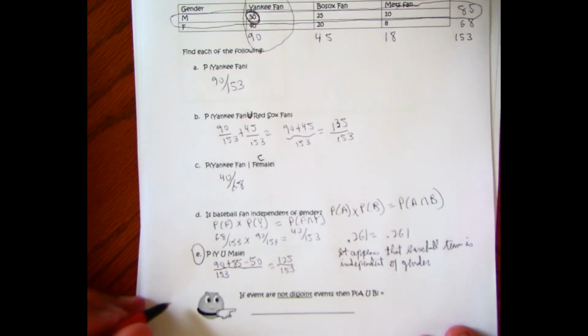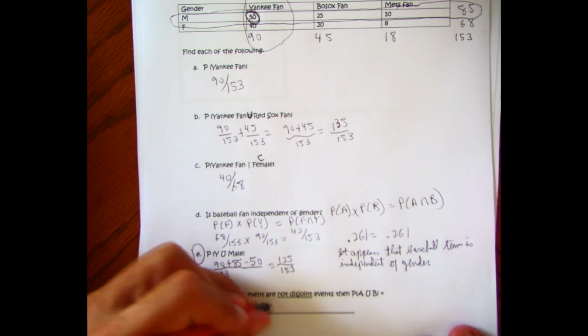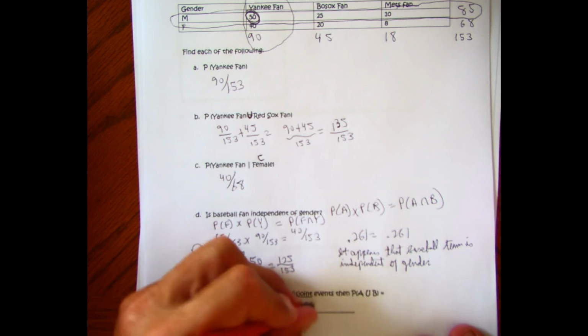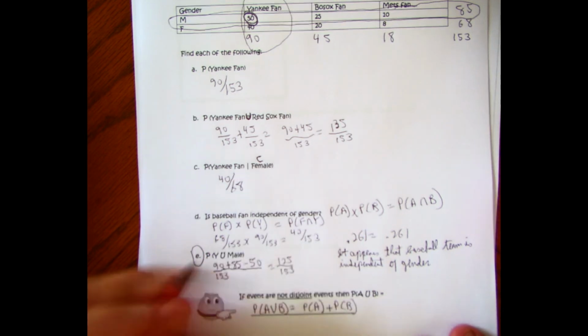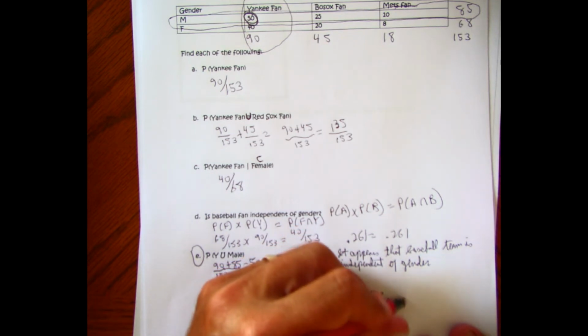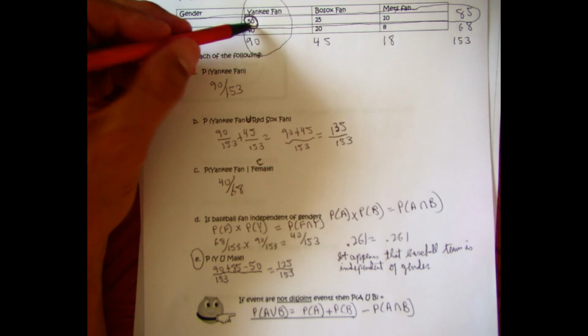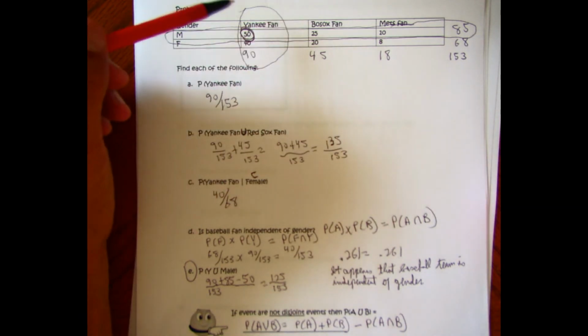So when events are not disjoint, probability of A or B equals the probability of A plus the probability of B minus the probability of A and B. And A and B represents those common elements that are in this row and in that column. Now, how could you tell if events are disjoint from a contingency table? Very simple. If you're adding column plus column, then they're disjoint because columns don't have anything in common. But if you are looking at a row and a column, they're going to intersect, and those are not going to be disjoint unless this is 0. Okay, and very rarely will that happen.